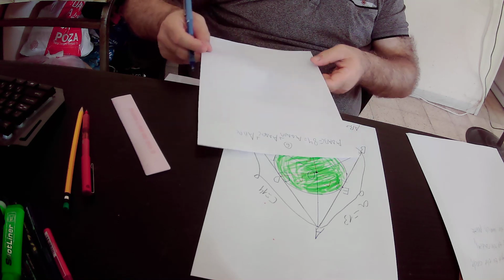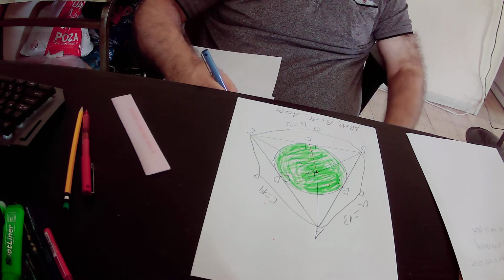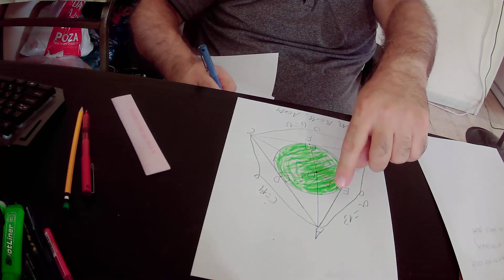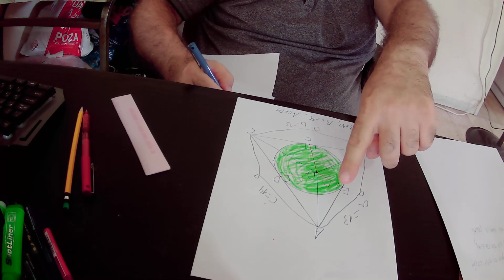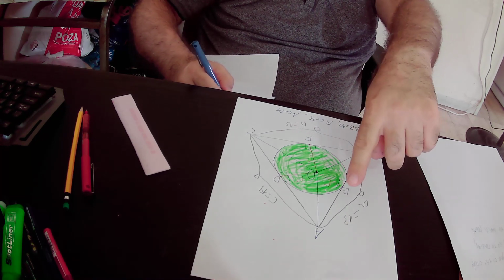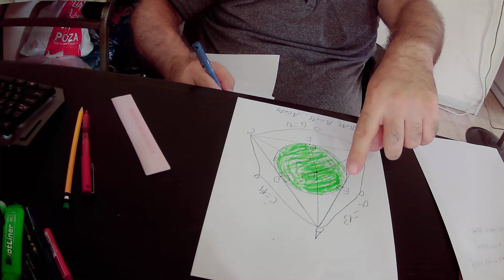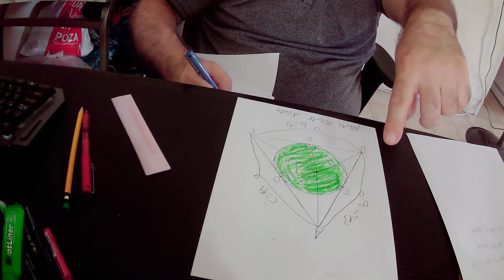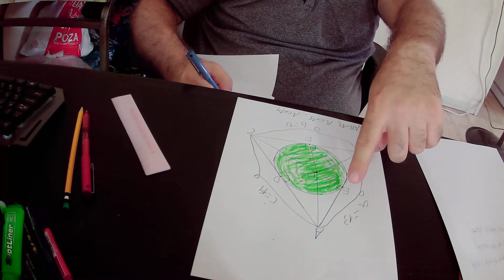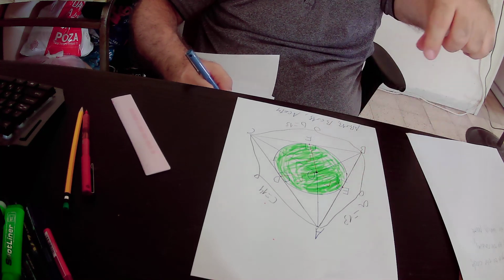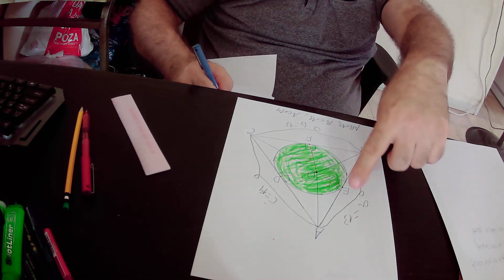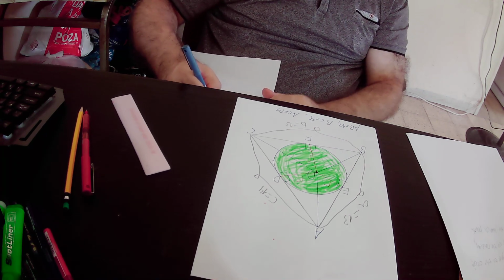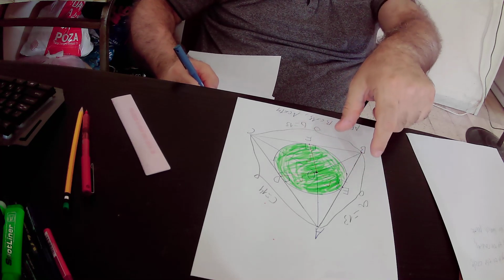Okay, so what is the area of triangle AOB? The area of triangle AOB will be equal to the base of the triangle times the height to the base over 2. So the base of triangle AOB equals AB times the height to the base.